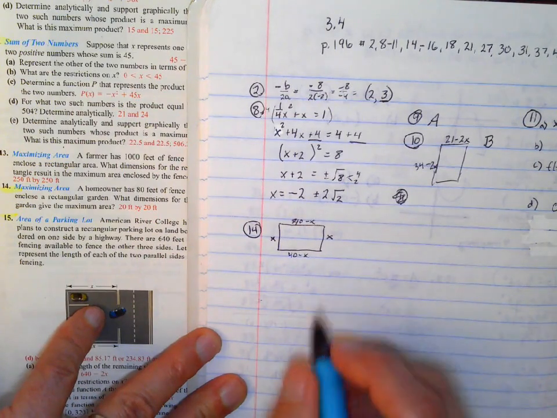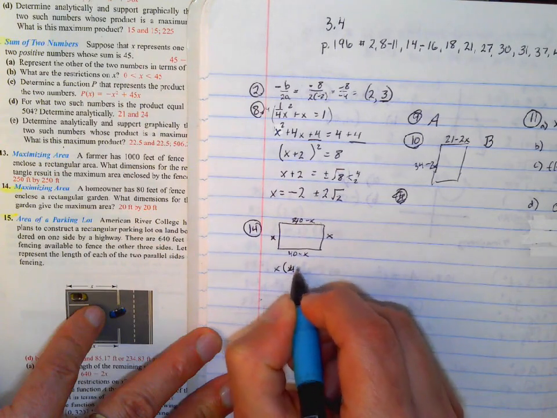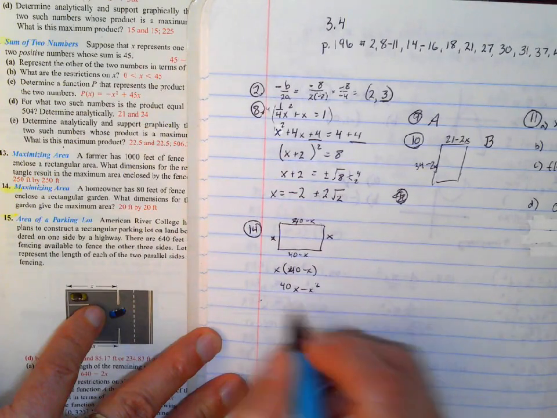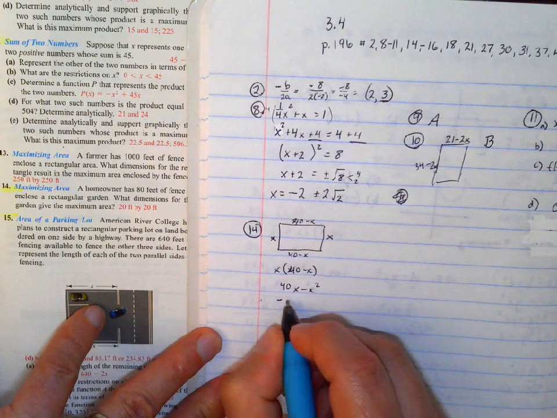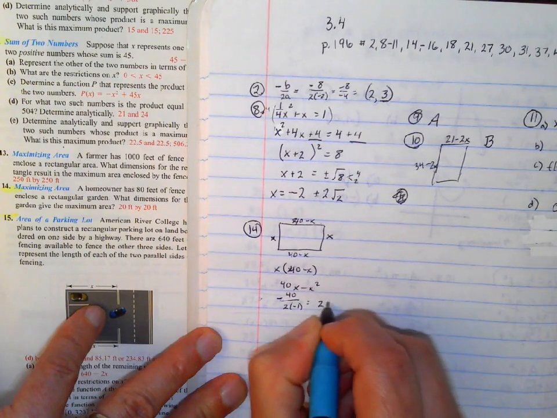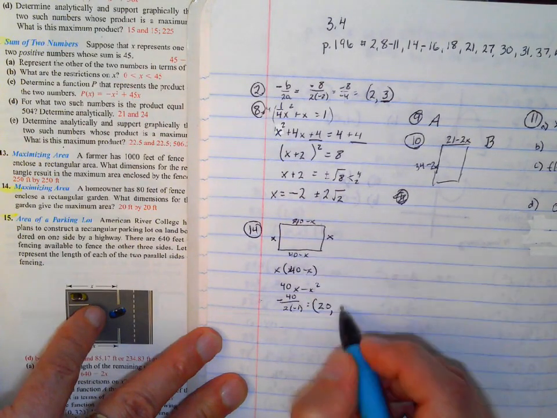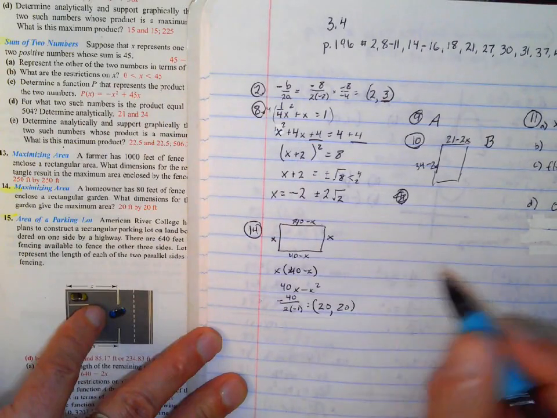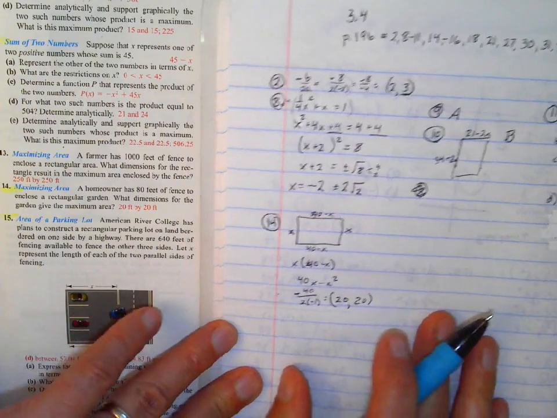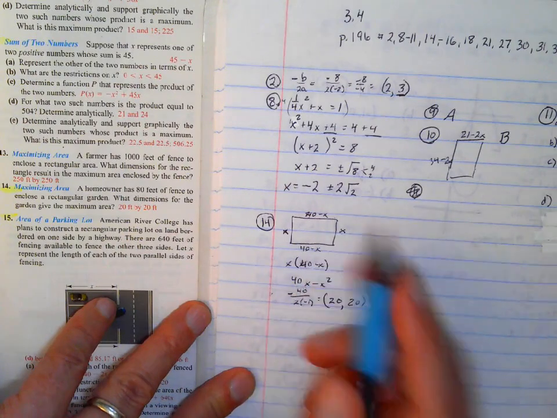So our maximum area is going to be this times this. So I take this times 40 minus x, gives me 40x minus x squared. And I want to know where the vertex is, so negative b over 2 times a gives me 20. So if one side's 20, 40 minus 20 would be 20. So if it's a 20 by 20, the perimeter would be 80, right? Okay. And you have your maximum area there. Number 15.